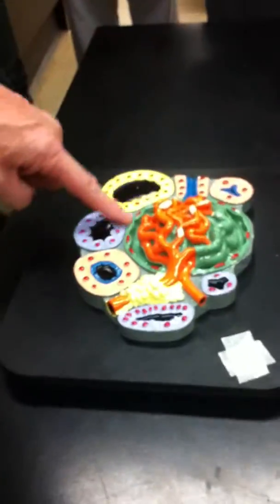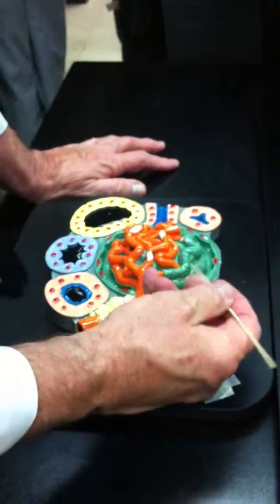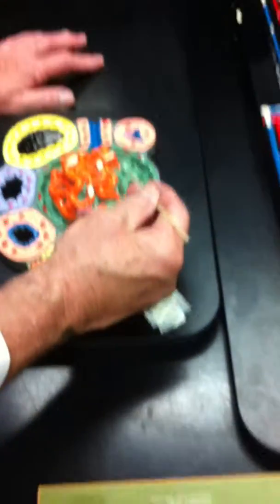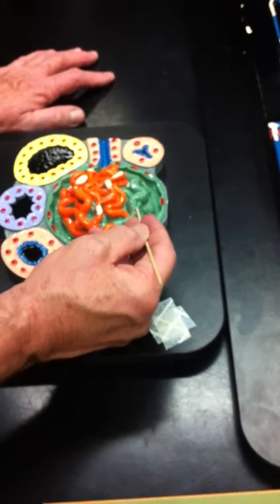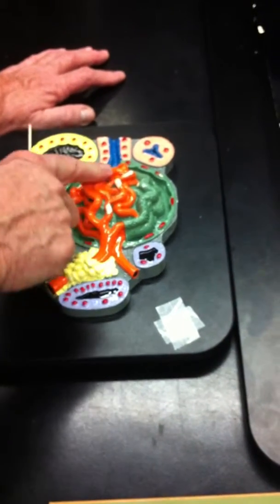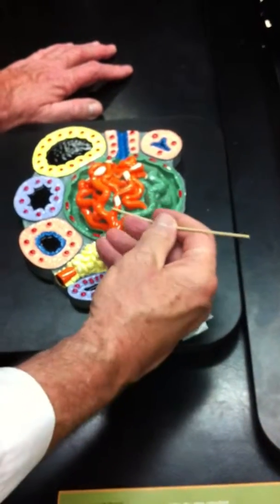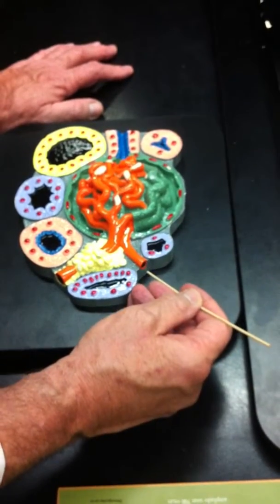Again, here's the parietal layer of our Bowman's capsule, and they've actually made the podocytes here the same color, so you know that this is the visceral layer of the capsule. Again, made of podocytes. Here it's been stripped off, and we're looking at the glomerulus. Here's the afferent arteriole coming in. Here's the efferent arteriole coming out.